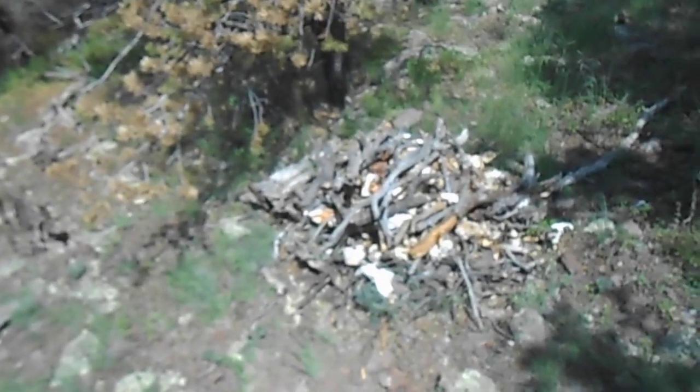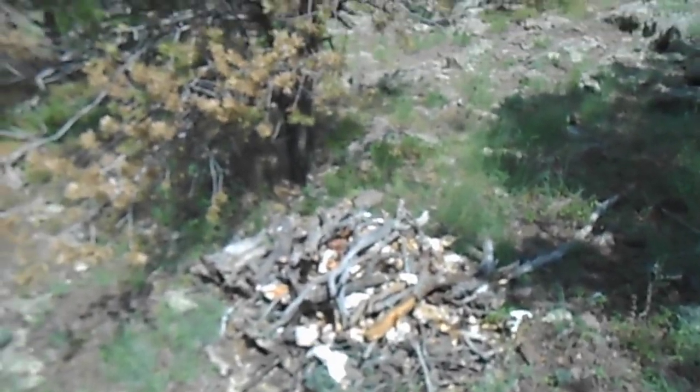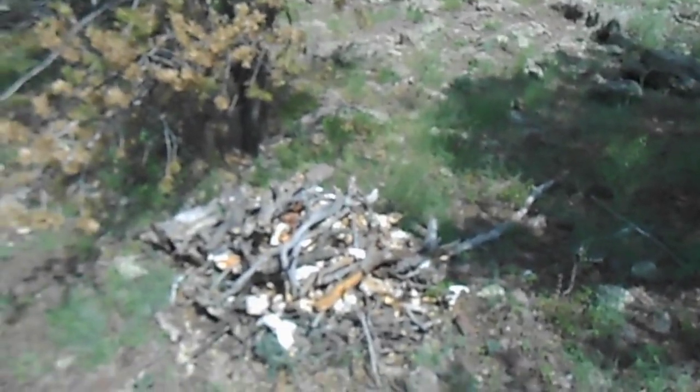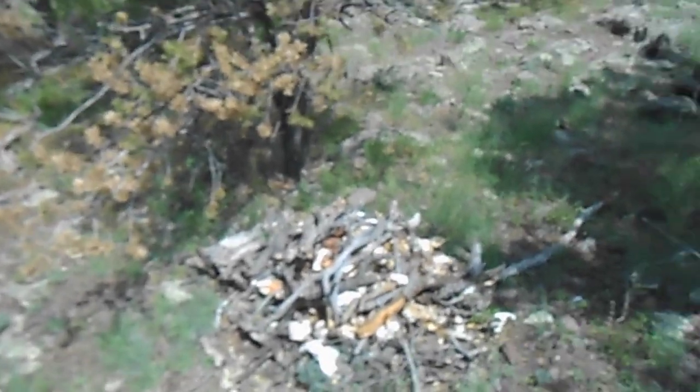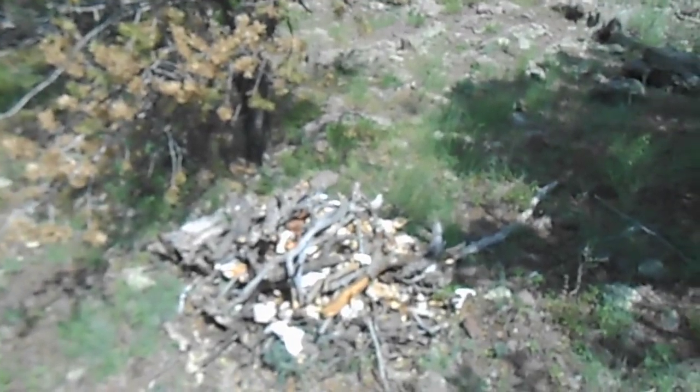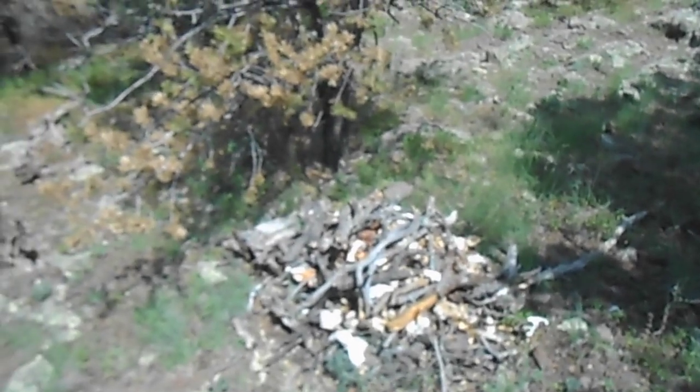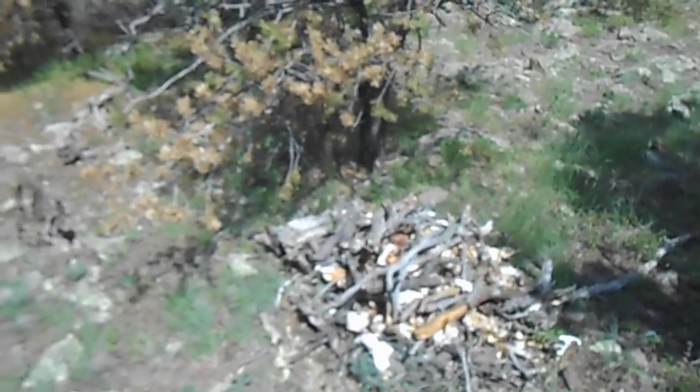Once it's all broken down, I'll distribute it onto plants that I don't plan on eating, right? It'll be safe to put on plants and everything. It's not going to hurt me, but just in case, if I'm not really checking with a microscope and everything, I probably won't use this for any plants that I plan on consuming.